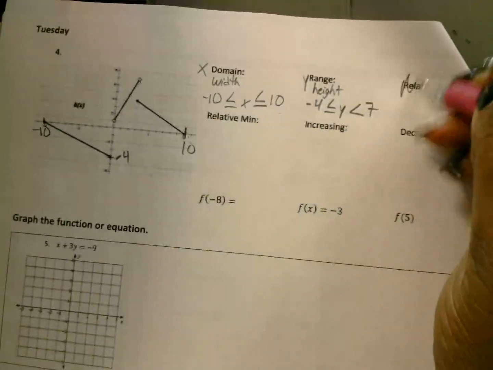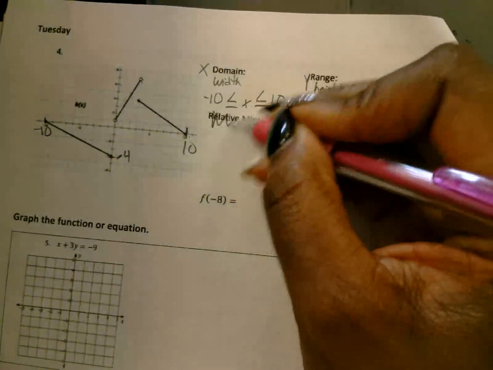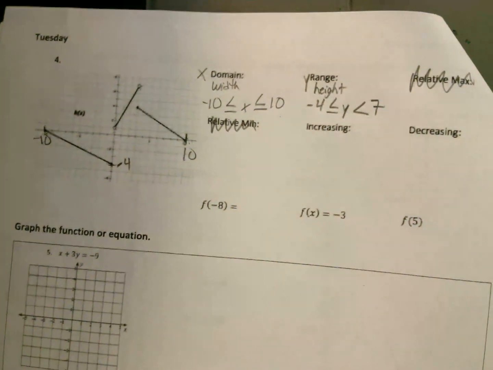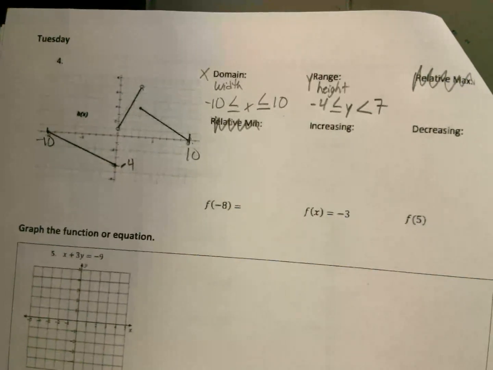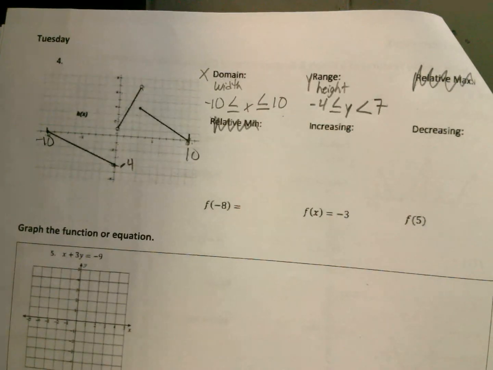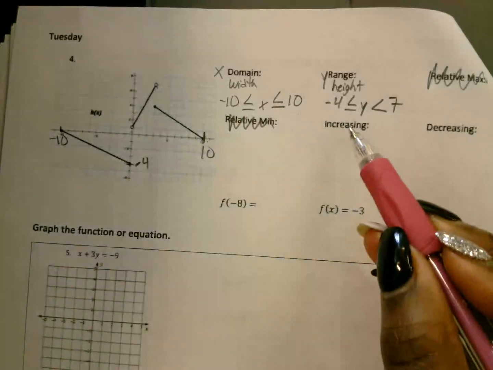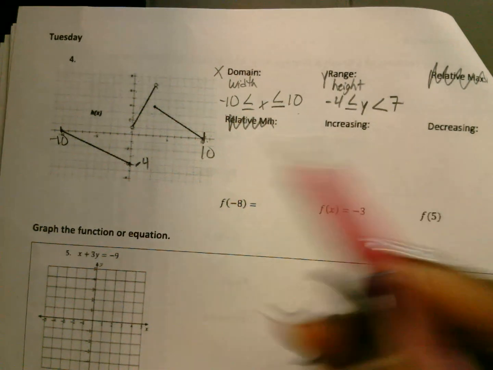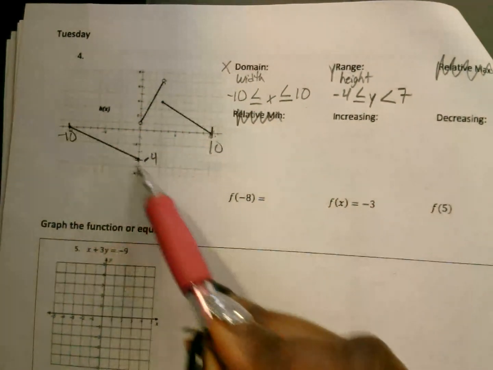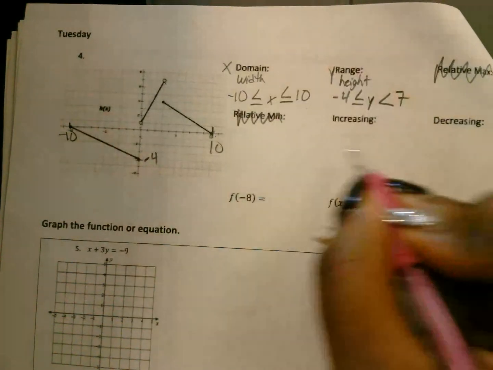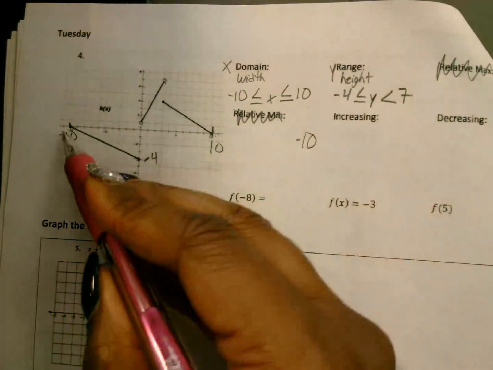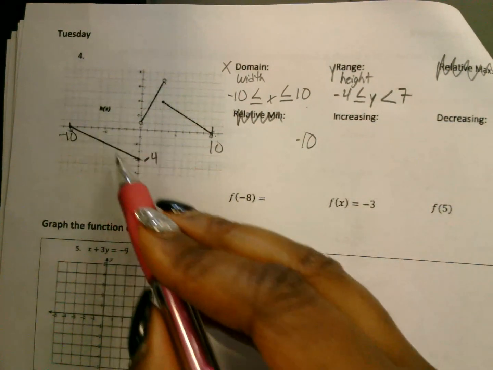We're really not asked if it's relative max and min, so I'm just going to mark that out. But we are asked for intervals of increase and decrease. When you're looking for intervals of increase and decrease, this is where it's decreasing. So you're looking at your x. Your x value from -10 all the way to 0, it's decreasing.